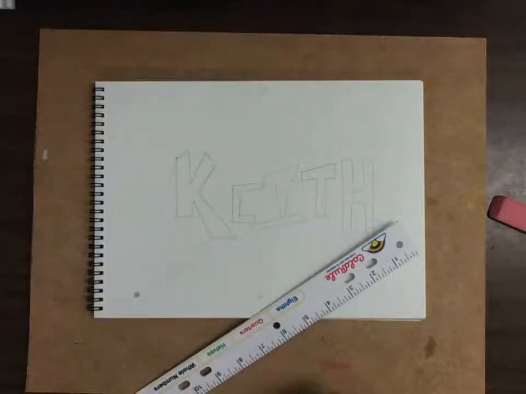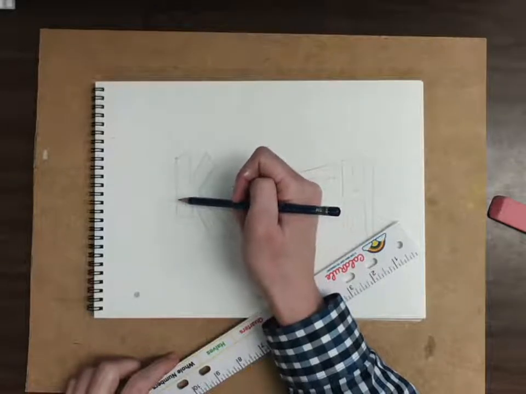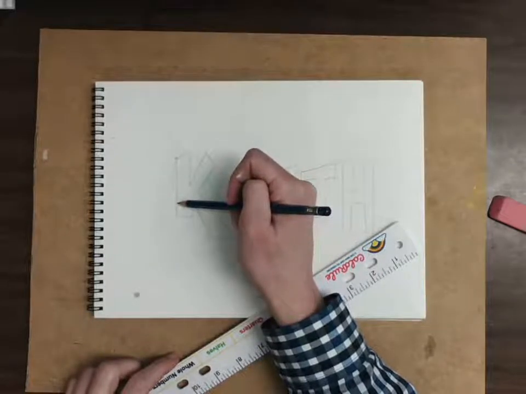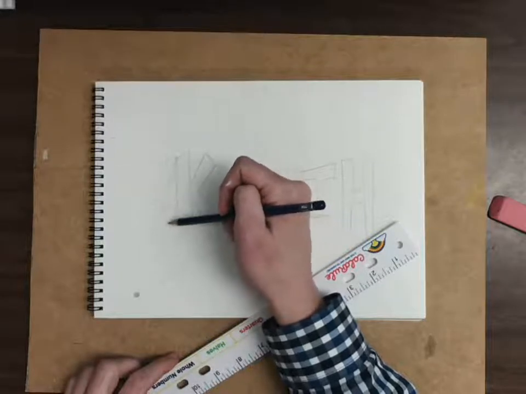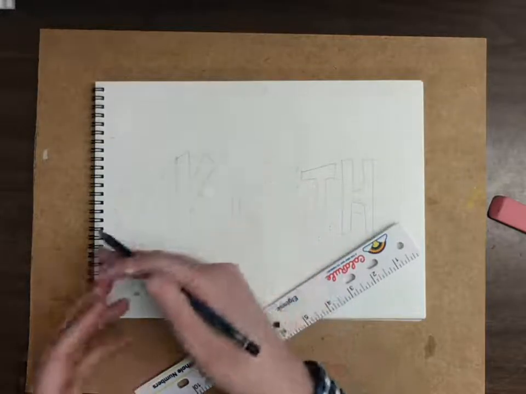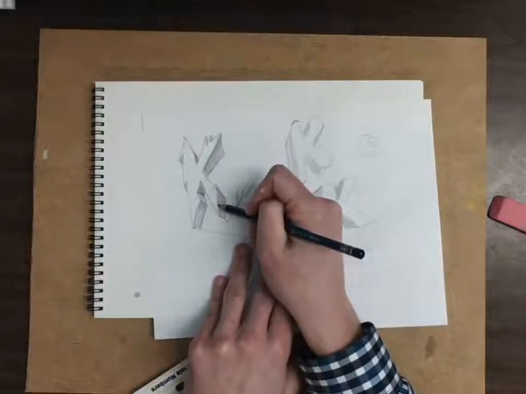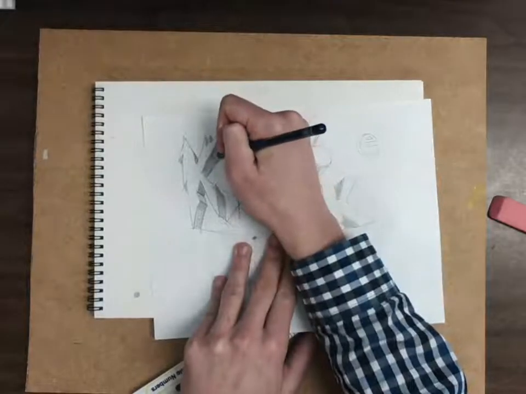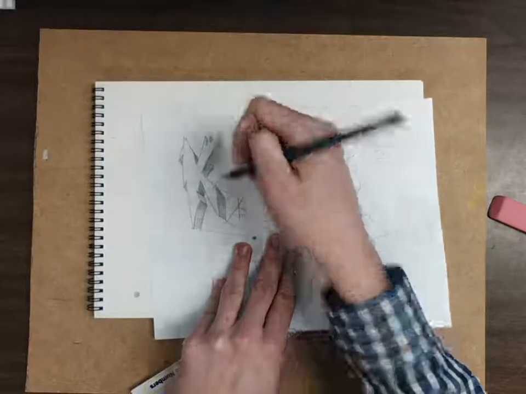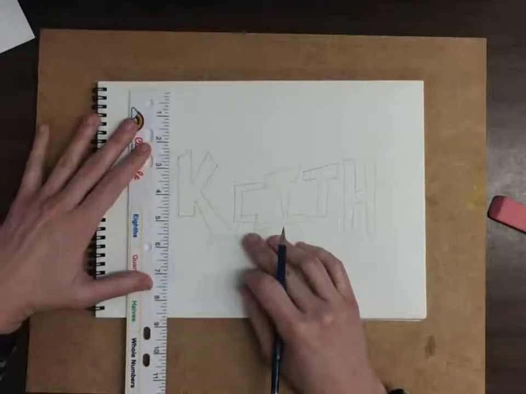Okay. Now, once we have our lines going to the vanishing point, we need to mimic the same shape here as far out as we think we want the object to be deep. Okay, so here to here is the same distance as here to here, same distance as here to here. So we want to make sure they're all equal. So I'm going to say I want my shape to be this wide.